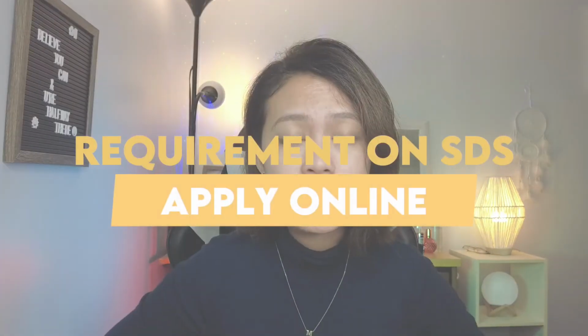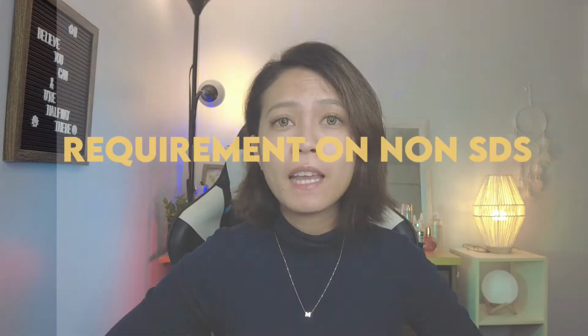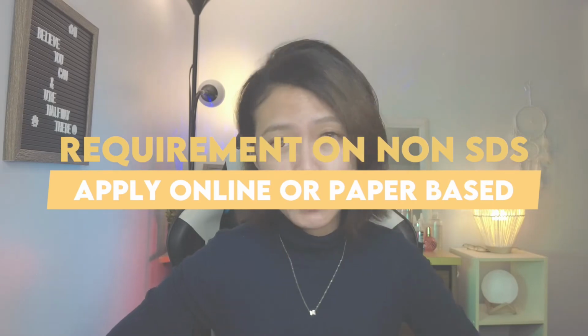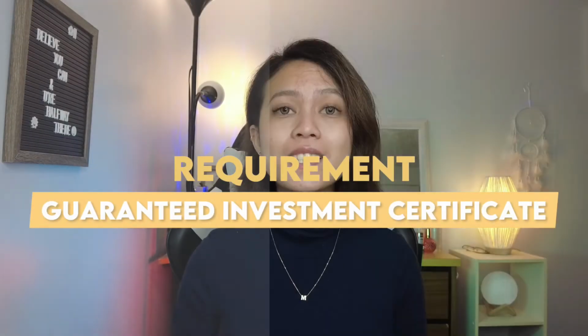With the application, the SDS can only be applied online, while the regular stream you can apply either online or through paper base. Next is the GIC. The GIC is the Guaranteed Investment Certificate. So this is part of the proof of funds.